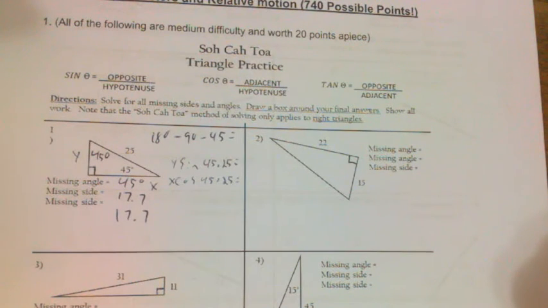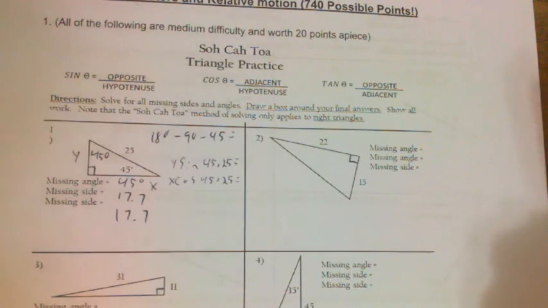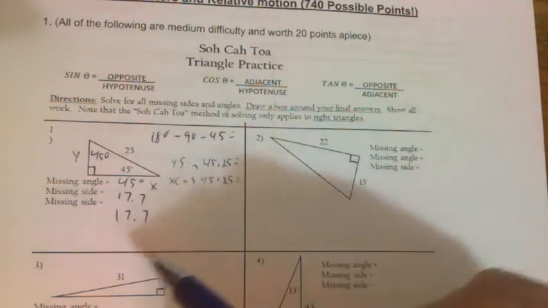Here's why the missing sides are 17.7, and they're both the same. It's because this is 45 degrees. Remember, sine and cosine tell us a percentage, or the square root of the percentage, in the x and in the y direction respectively. So at 45 degrees, where it's exactly even, these two are going to come out to being equal. In other words, this is an isosceles triangle.